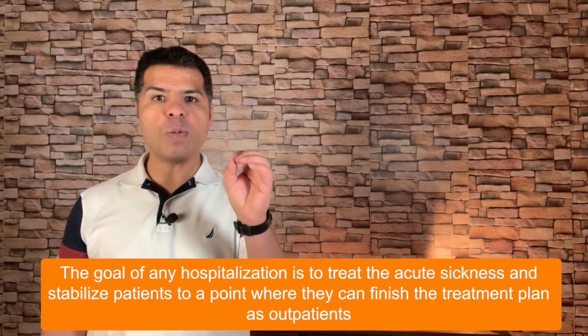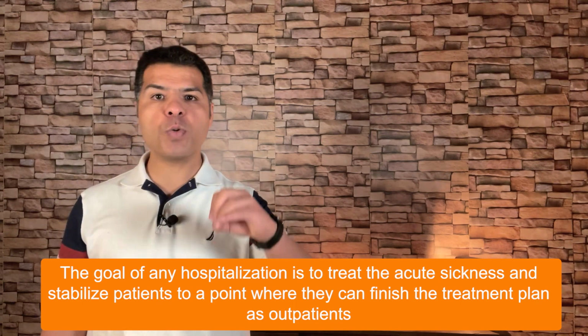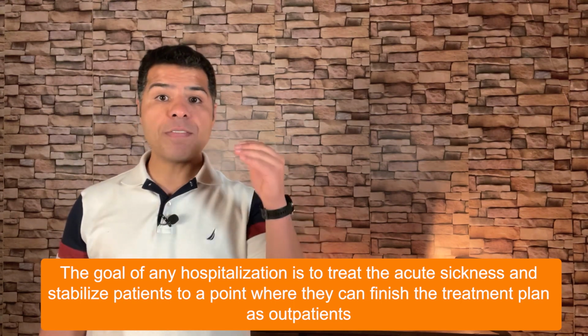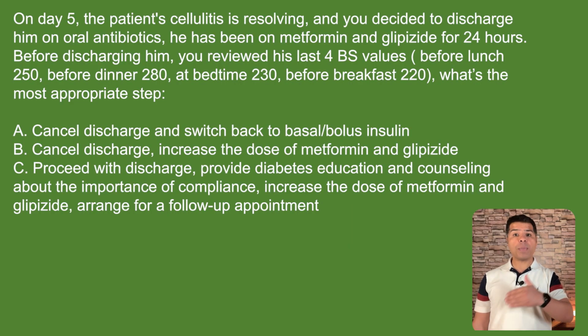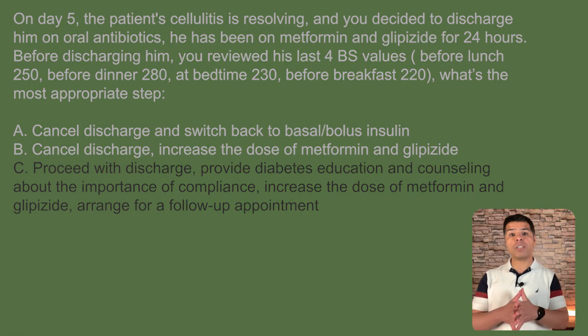Now, this is a general thing for you. In general, the goal of any hospitalization is to treat the acute sickness and stabilize patients to a point where he or she can finish the treatment plan as an outpatient. Chronic issues can be managed as an outpatient. In our case here, the patient's arm cellulitis is resolving. Poor diabetes control is an issue that can be managed as an outpatient. Blood sugar values are high, but not high enough to the point we need to cancel his discharge.